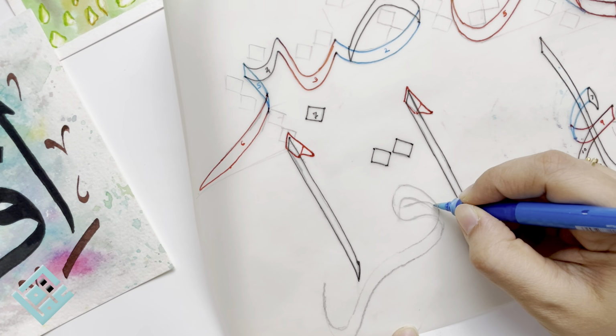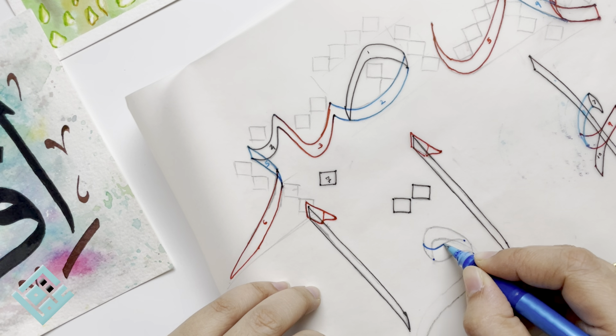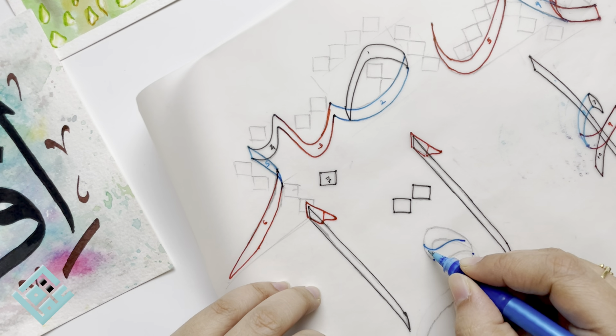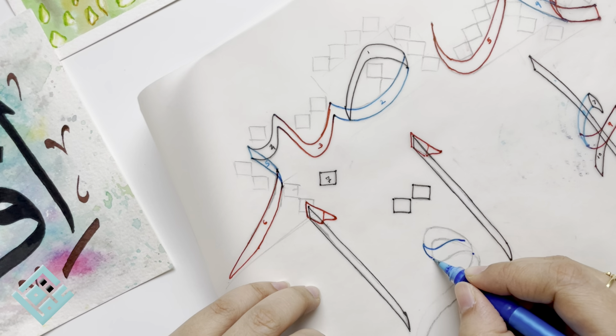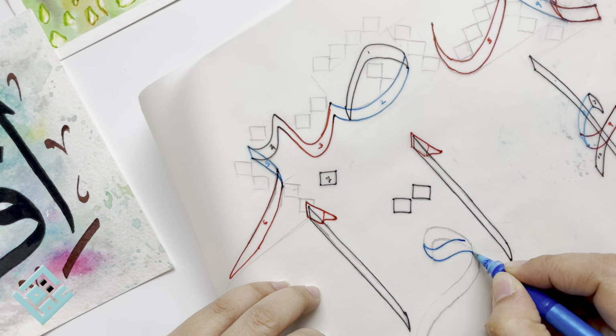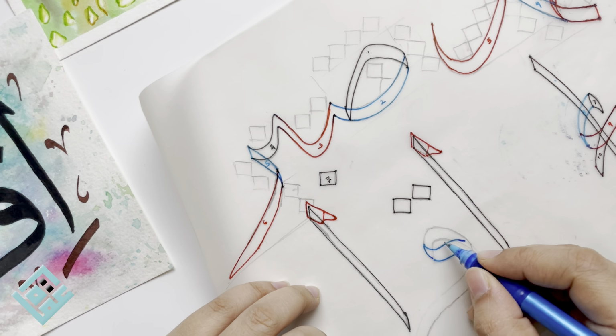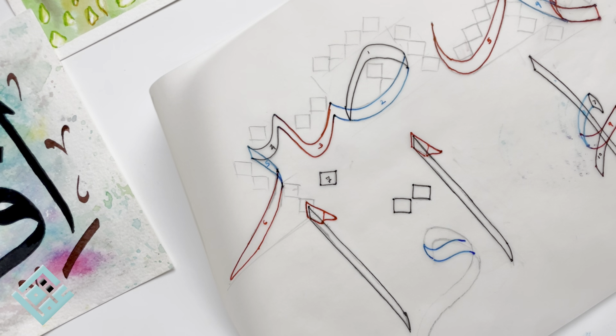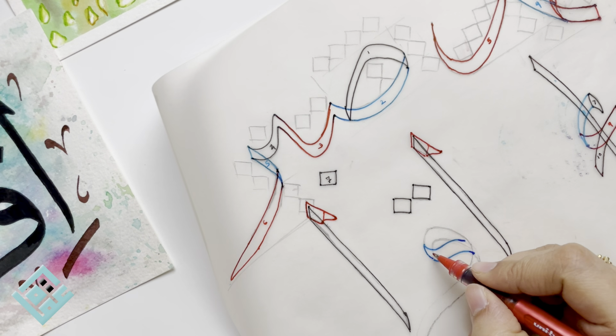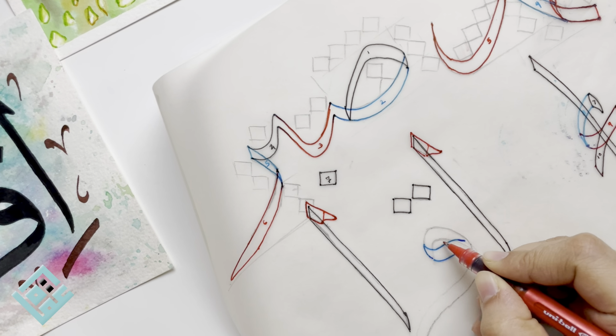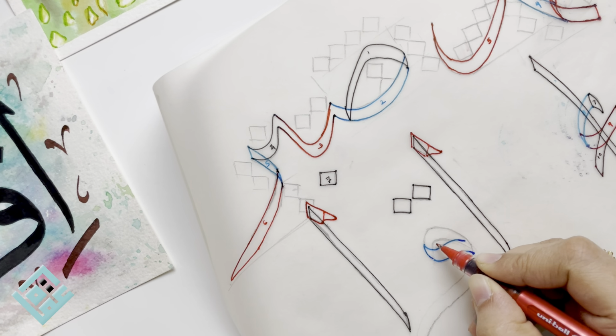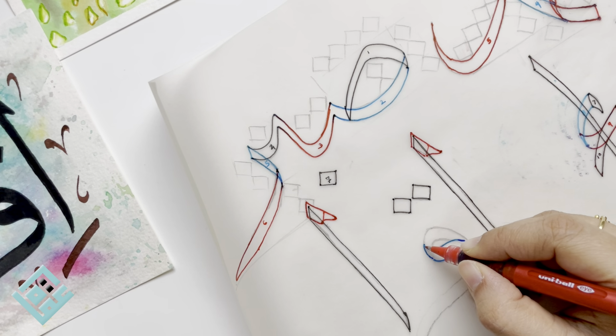So we will join this over here, and there are a lot of details actually in the Thuluth script. It is very beautiful with lots of details, like even the empty space in between, the shape of that is to be noticed. If you see, it's kind of semicircular but not exactly semicircular, and this is how the shape between the eye of letter qaf should be.